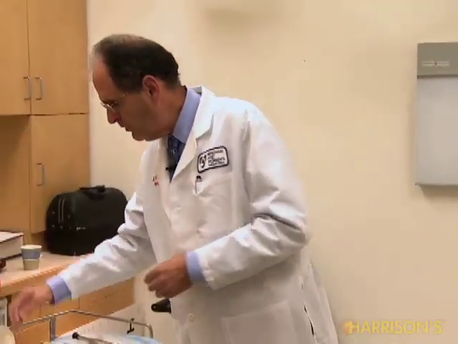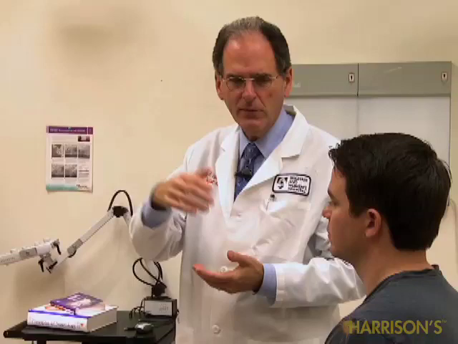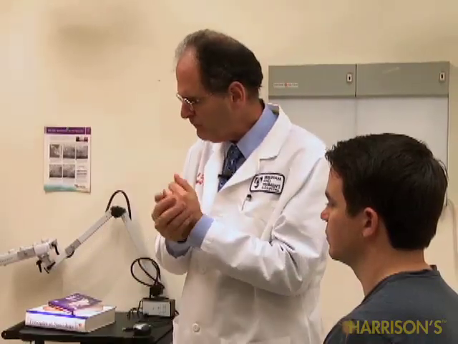In fact, it reminds me to use my Purell before I touch a patient. We have HIV, we have hepatitis C now. We don't use the Wartenberg wheel anymore because obviously it could transmit things from one patient to another.